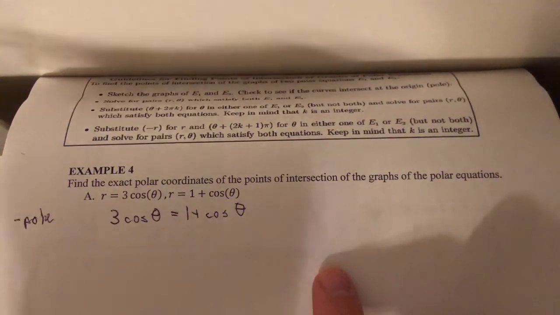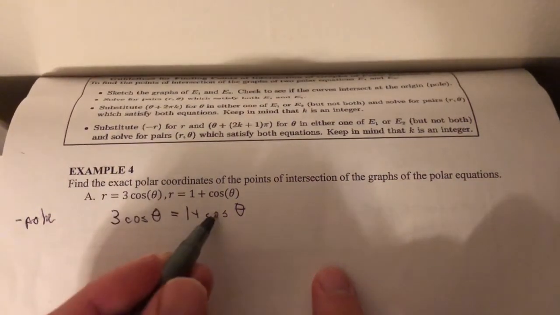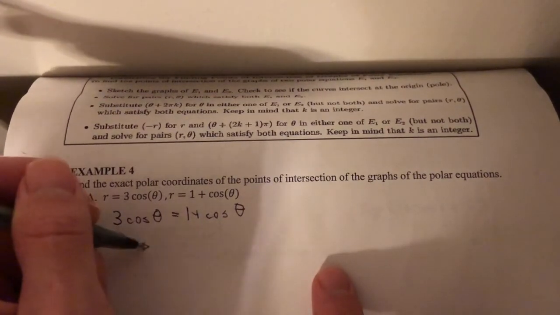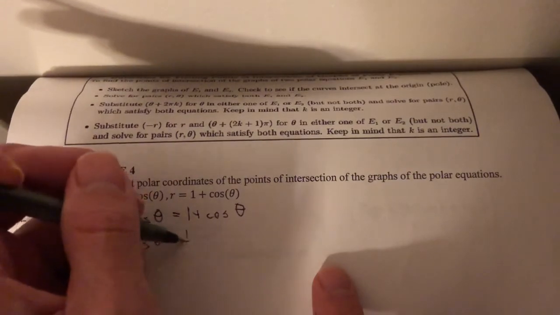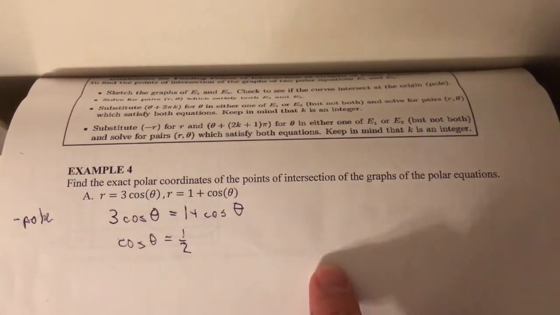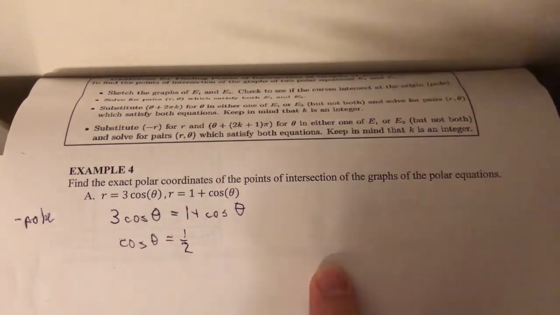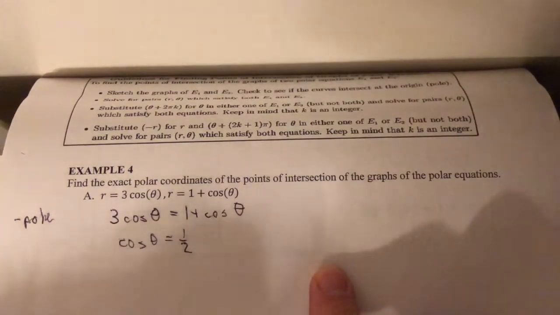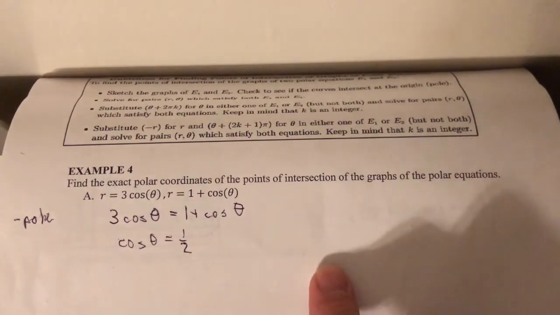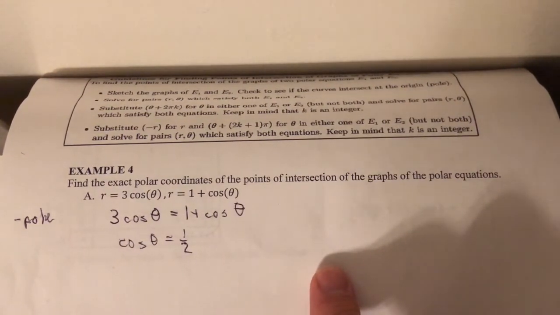If I manipulate this around, swing the cosine theta over, and divide both sides by 2, I'm going to get cosine theta equals 1/2. And if I remember, all students take calculus, cosine is positive in the first quadrant and the fourth quadrant, so that's what we expected. We saw intersection points in quadrants 1 and 4.